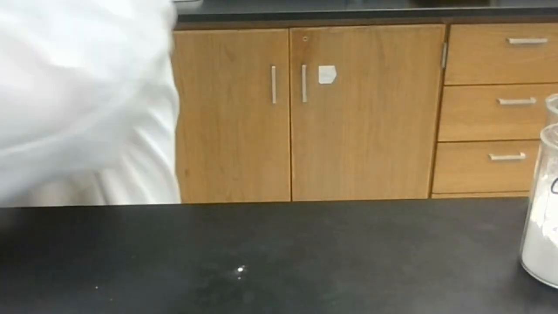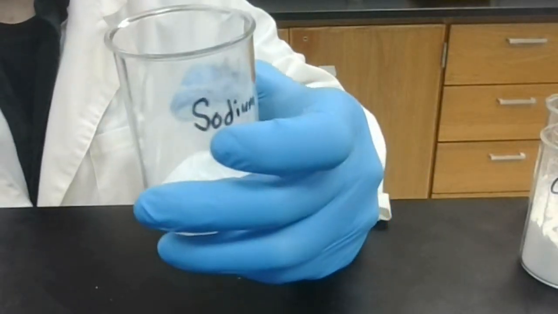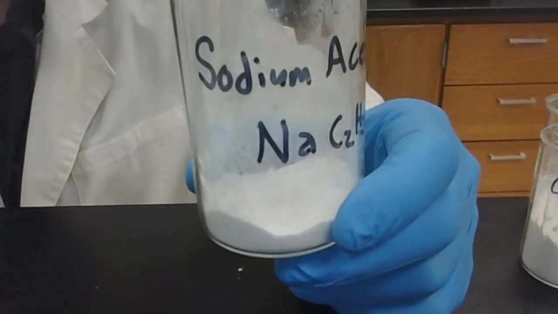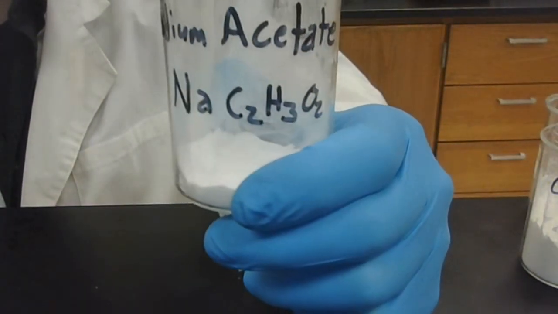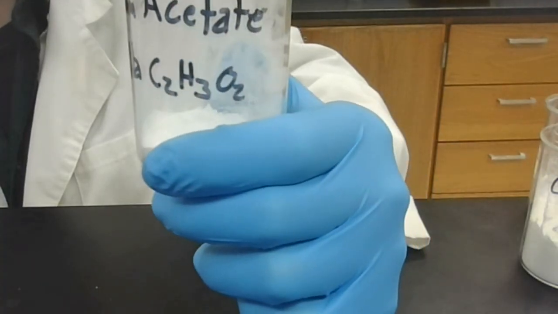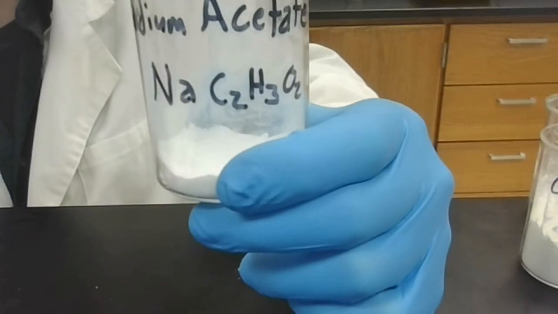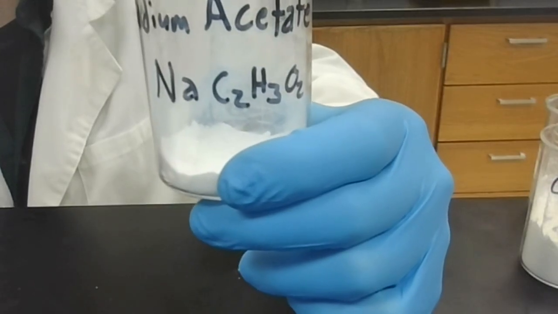And now for the last sample, we have sodium acetate. Sodium acetate has many chemicals inside, many elements. It has sodium, Na, carbon, hydrogen, and oxygen. Remember when determining bond type to take the highest and lowest electronegativities in your calculations.